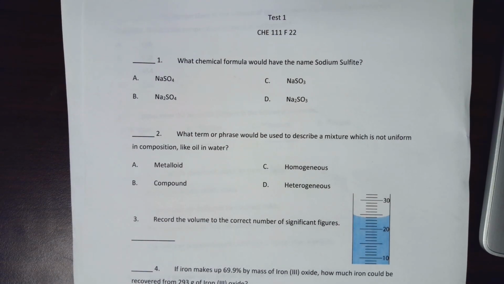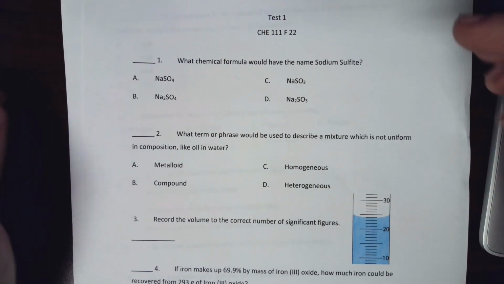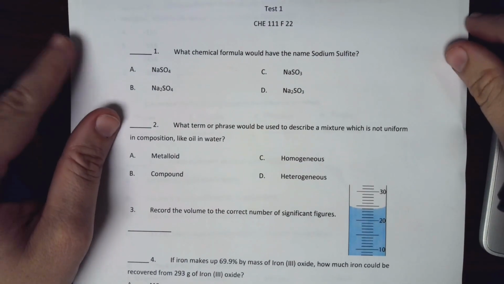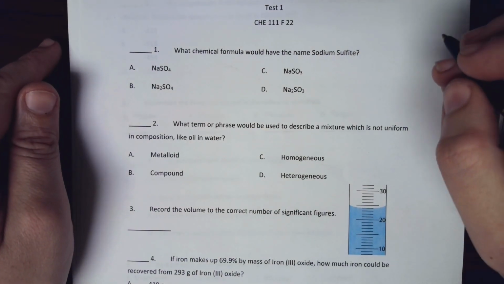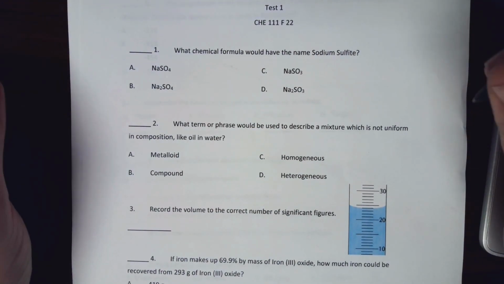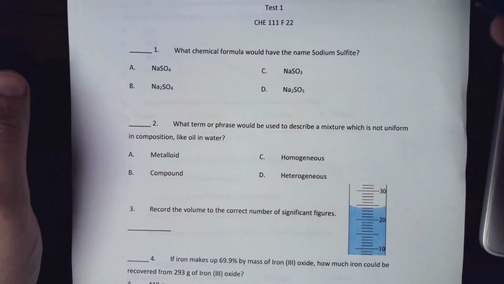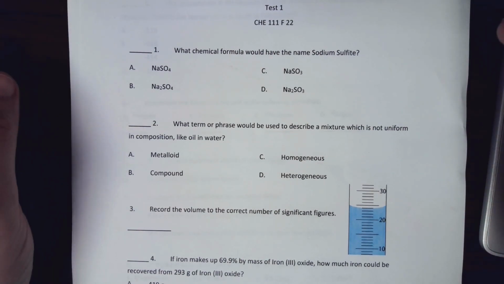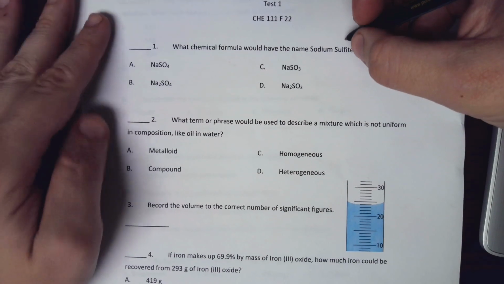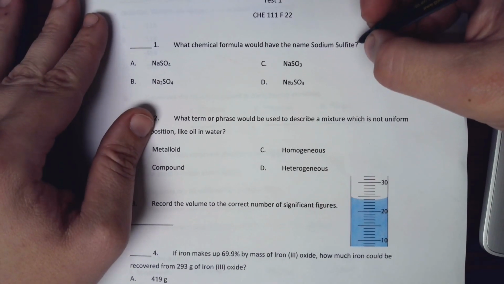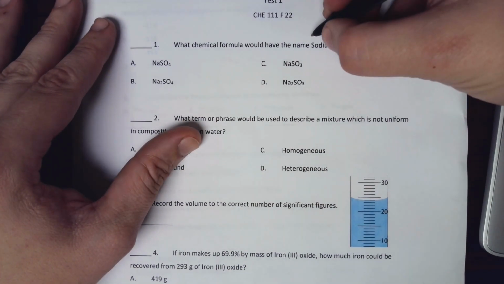Okay, hello folks. So, in lieu of class today, I'm going through the old test, the test that we just had. Test number 1. Turn 1, sodium sulfite. What is the chemical formula of sodium sulfite?